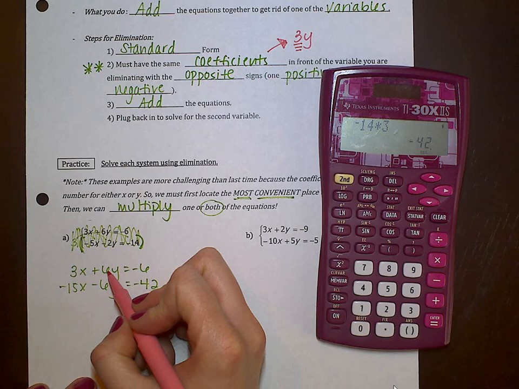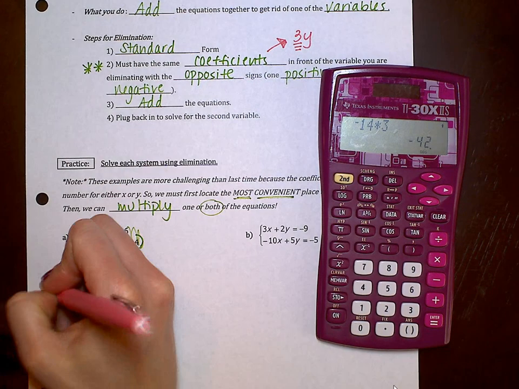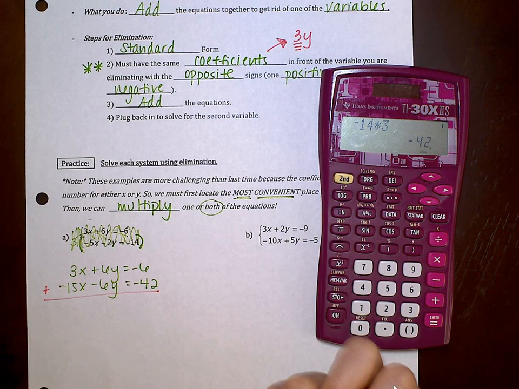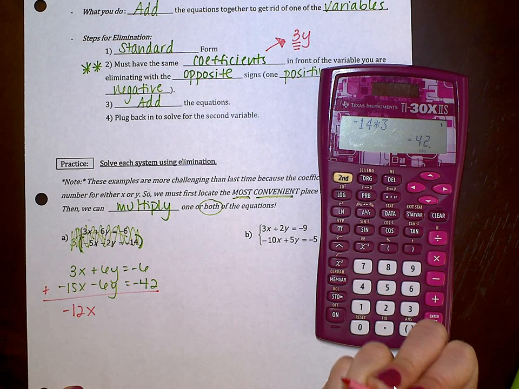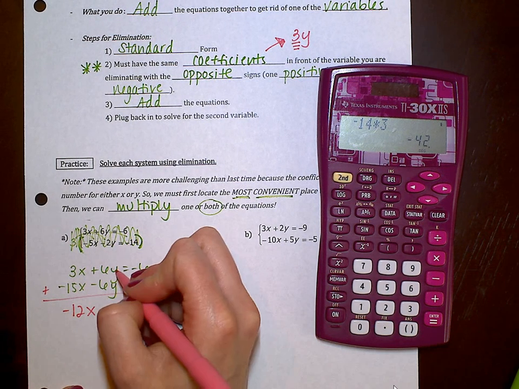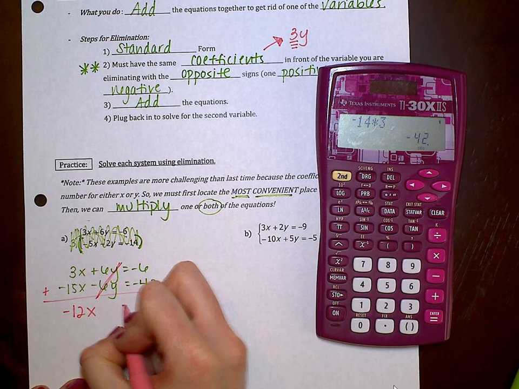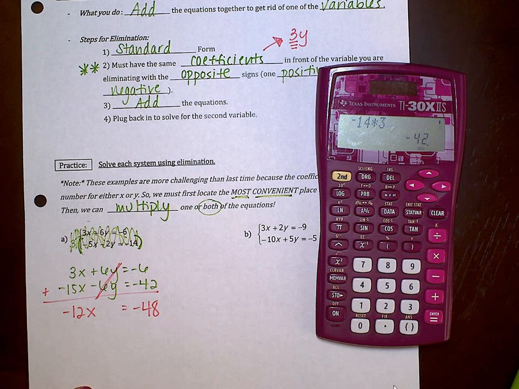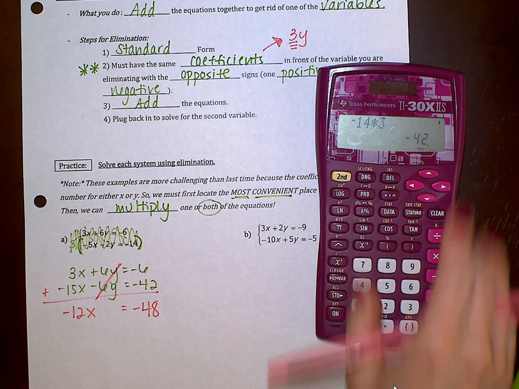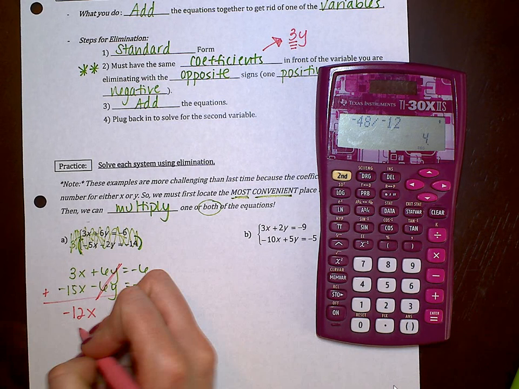I've got 6 and negative 6, so now I'm ready to do step 3 and add the equations together. Okay, be really careful with your signs here. Don't make a small mistake because it'll throw everything off. 3 plus negative 15 is negative 12x. 6 plus negative 6 is 0. So the y's eliminate. Don't even write them. Bring down your equal sign. Negative 6 plus negative 42 is negative 48. Now I have a really easy one-step equation that I can solve to figure out x. It should be positive 4 when I divide by negative 12.